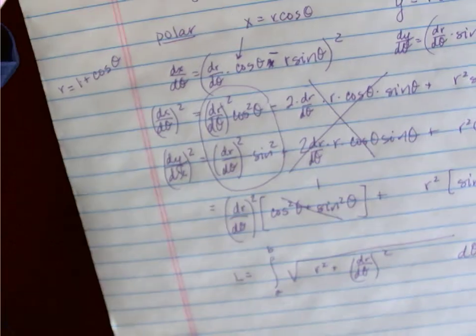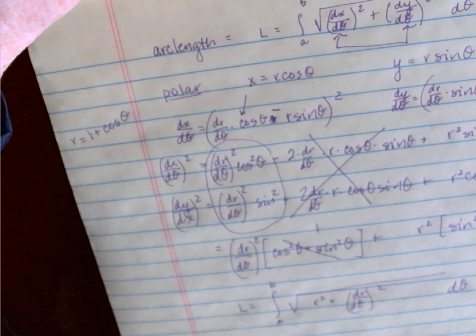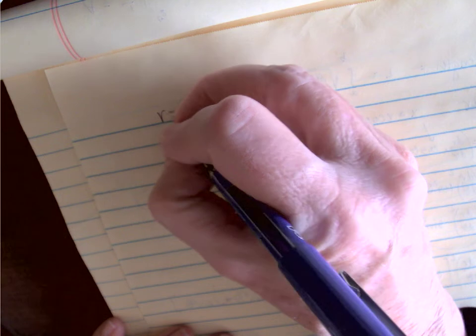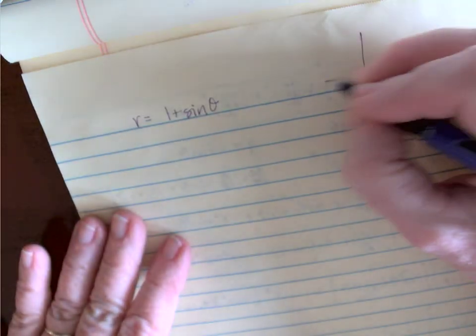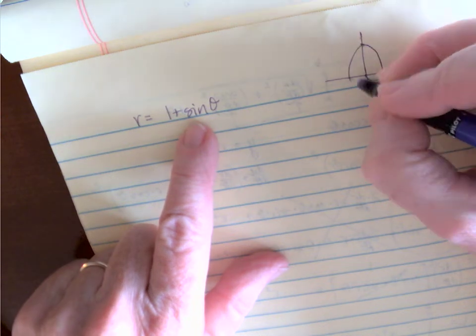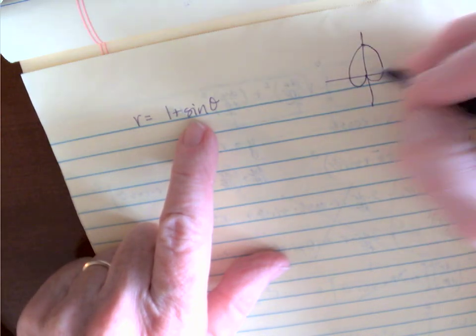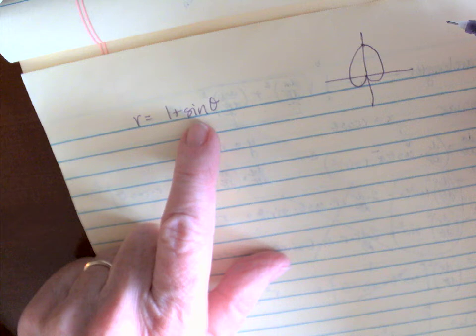And let's do one example using this formula. Not that it makes it that much easier, just saying. Let me go on to another page here. Okay, so what I'm going to do is find the length of, let's say, r equals 1 plus sine θ. And we know what this is. We know that it's symmetric about the y-axis. We know it's a cardioid. And I know it takes us from 0 to 2π to complete this whole thing.